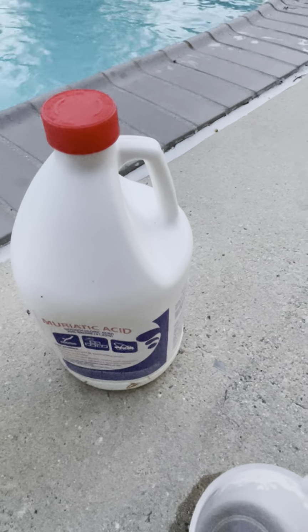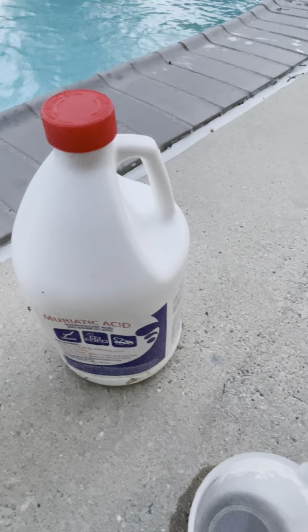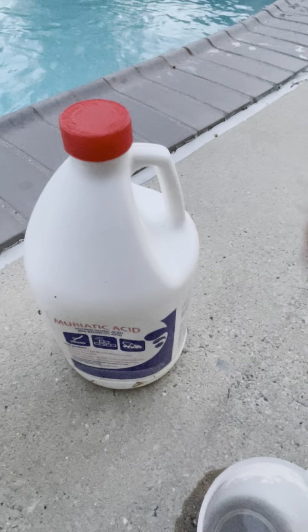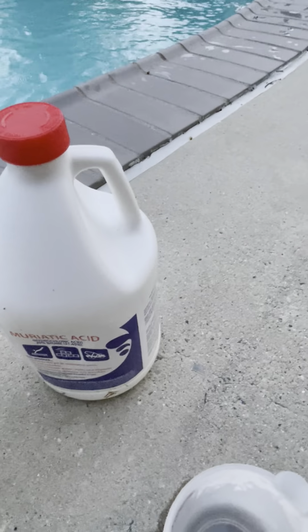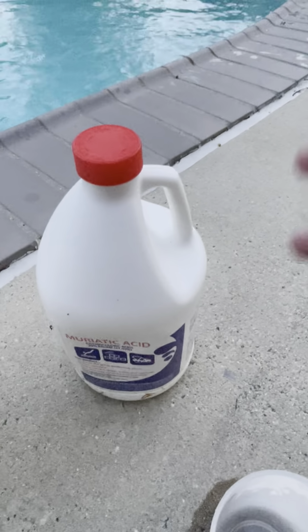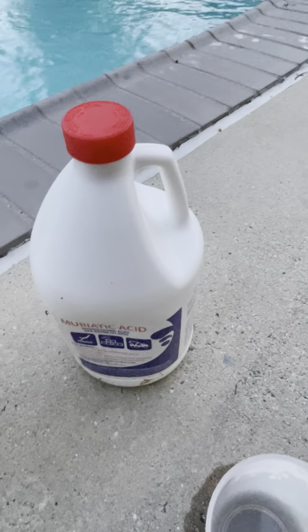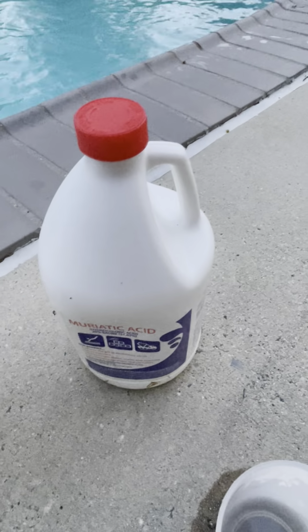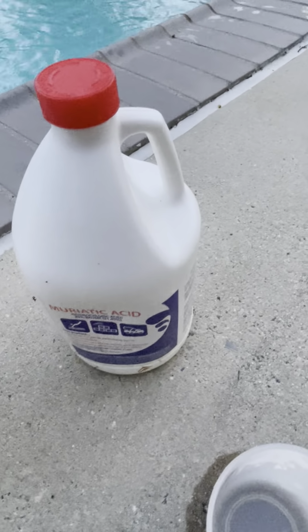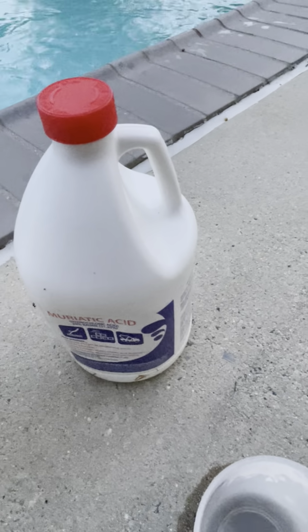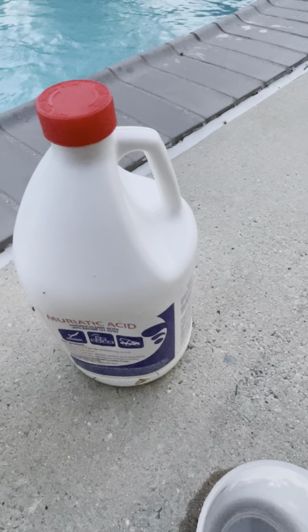The calcium usually stays around the same. CYA usually stays the same unless you're using tablets, or unless you're using a certain type of shock. So you have to be very cautious what you're putting into your pool and how the chemicals are going to affect your pool chemistry, so that you know what the future is for the following week of your chemicals.